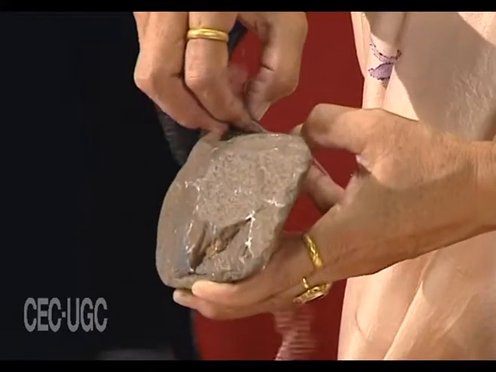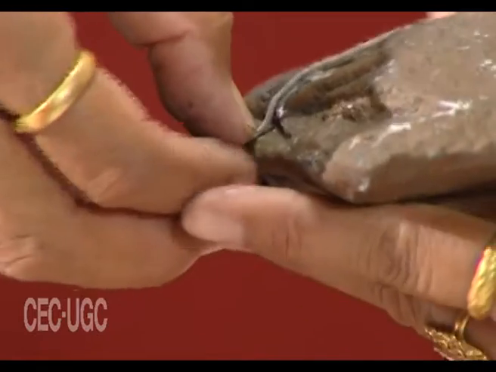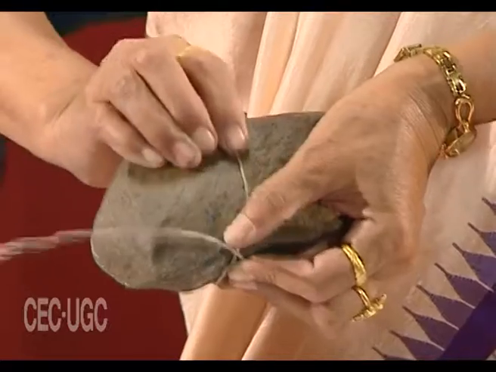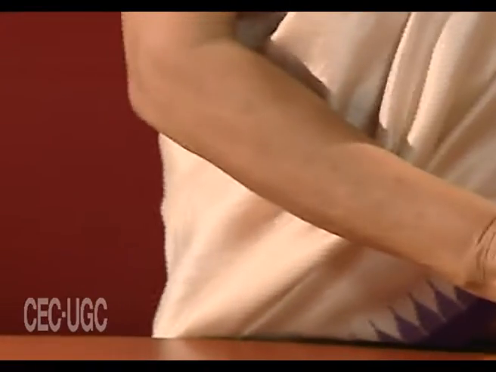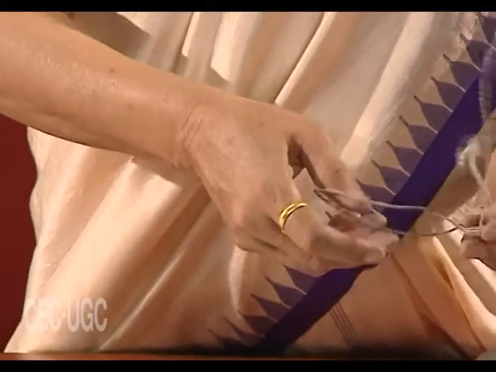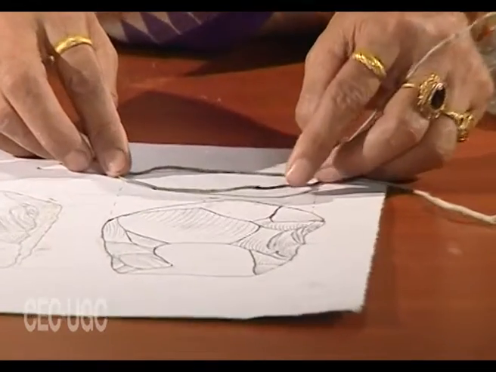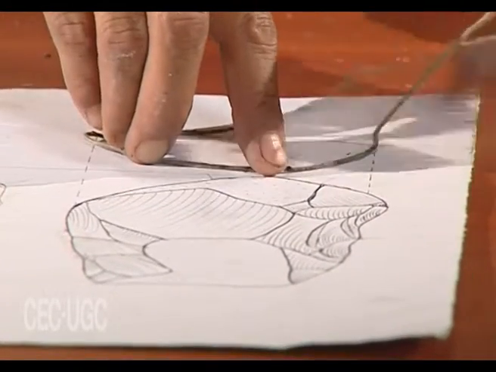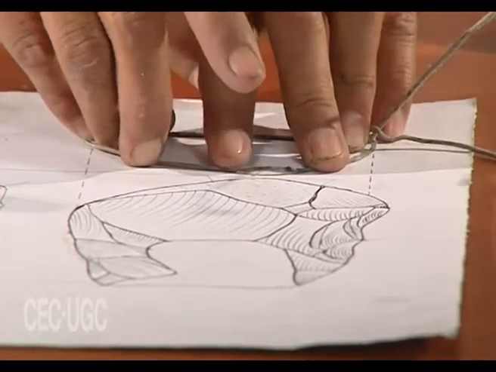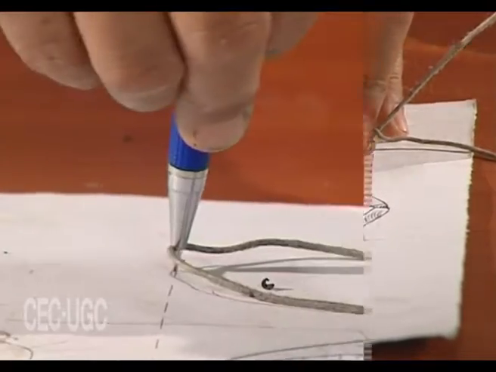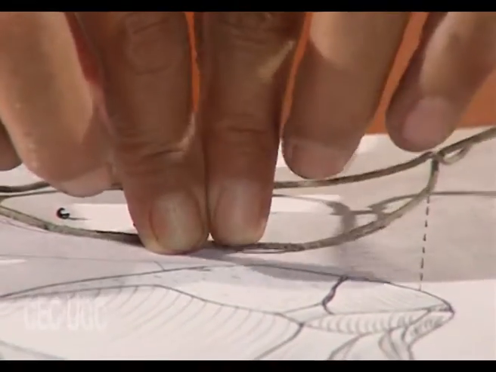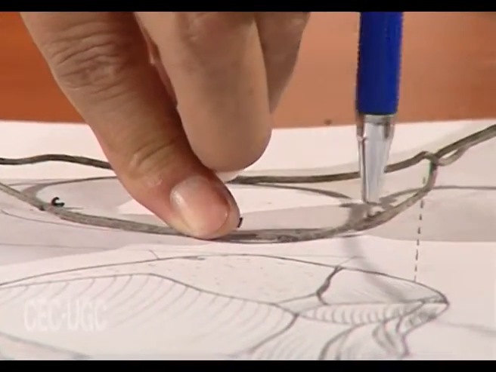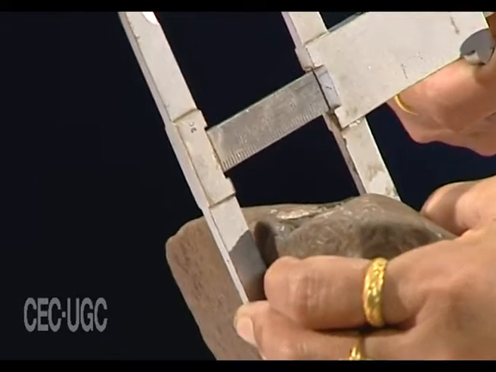We should press it and press and squeeze here once, then remove. Then we measure the thickness.